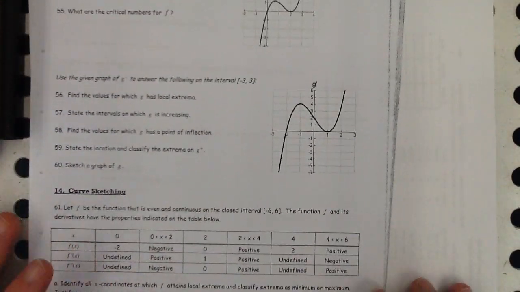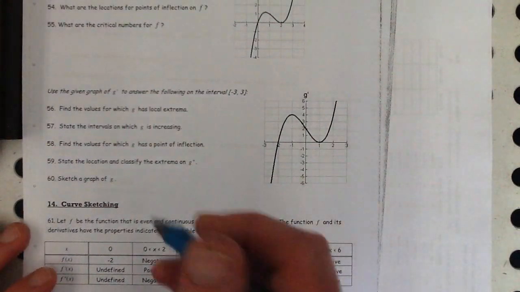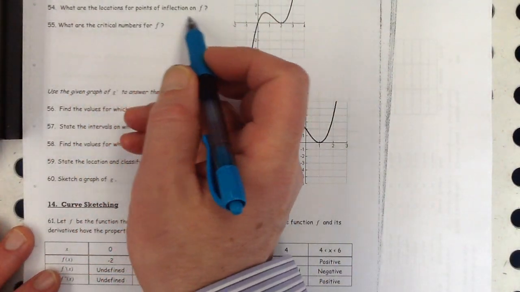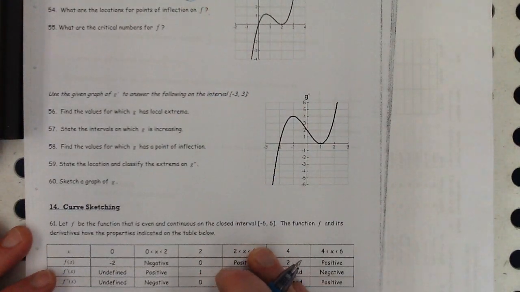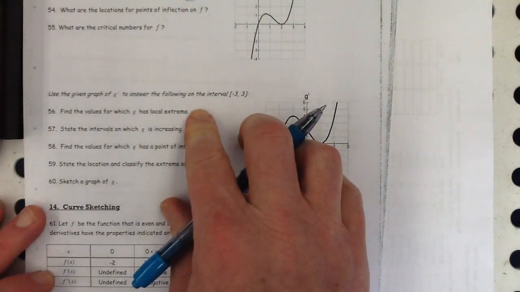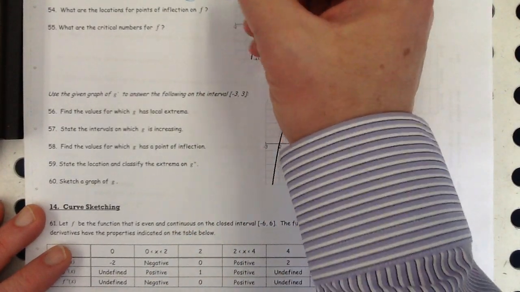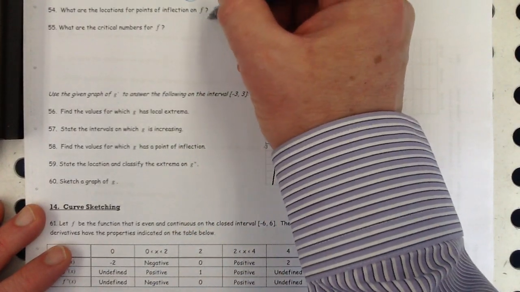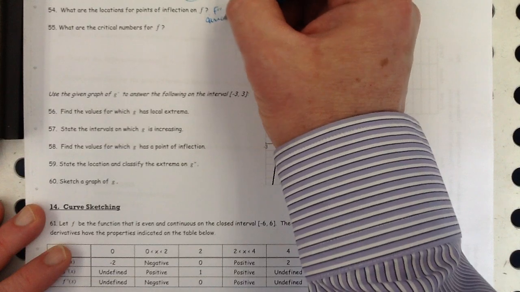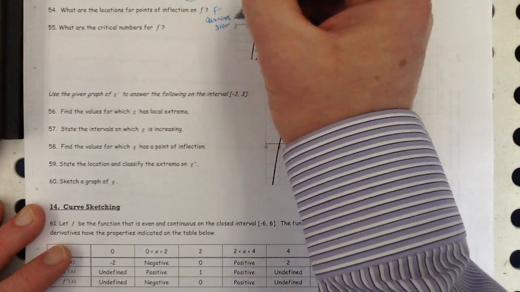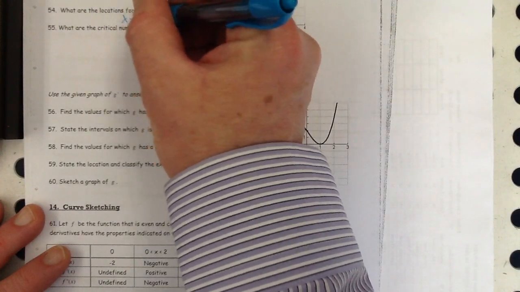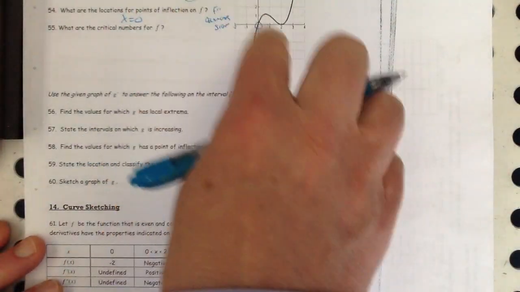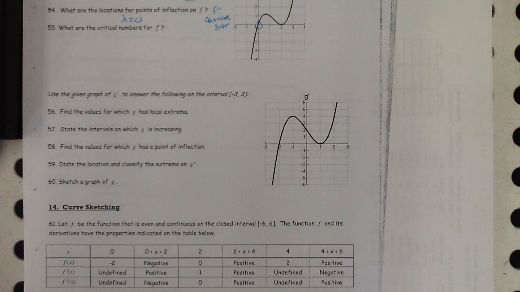All right, about a half page left for this video. What are the locations for the points of inflection of f? This is a graph of f double prime now. So the points of inflection are where f double prime changes sign, and that happens here and there only, because this is an actual graph of f double prime that I'm looking at.